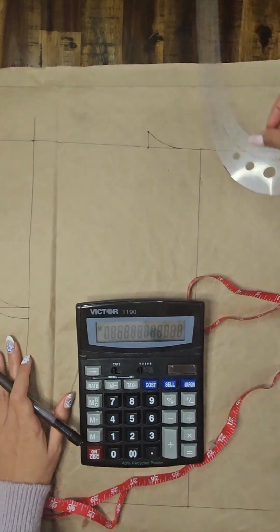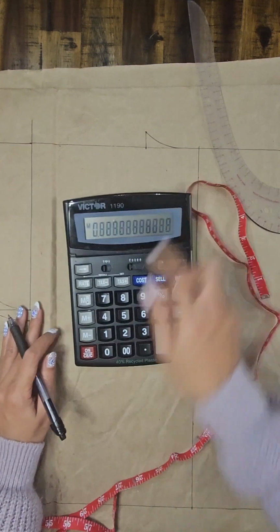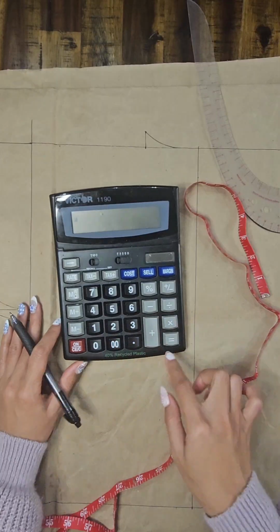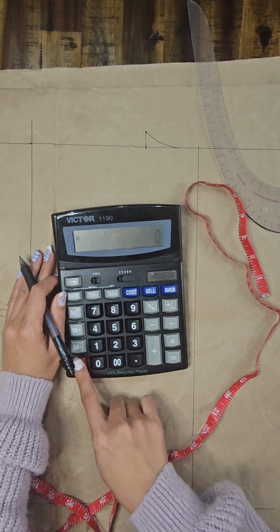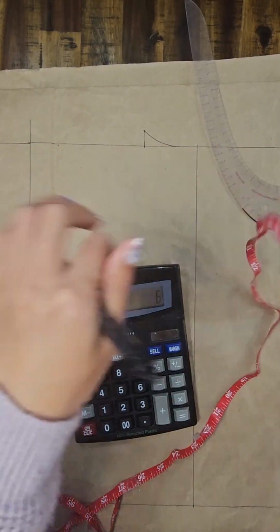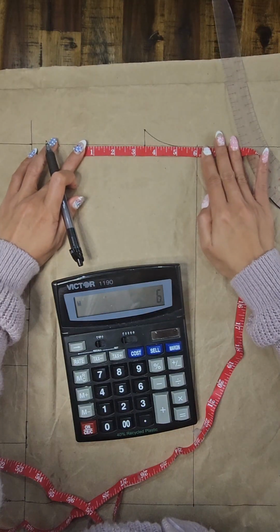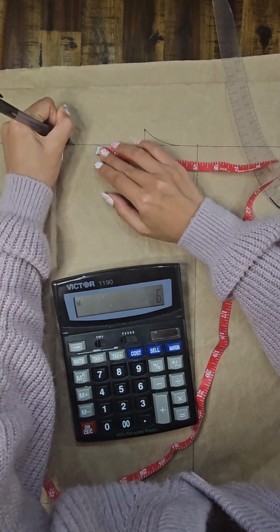All right, and here the shoulder divided by 2. Okay, yeah, the shoulder divided by 2. It's 6 inches. You make a point.